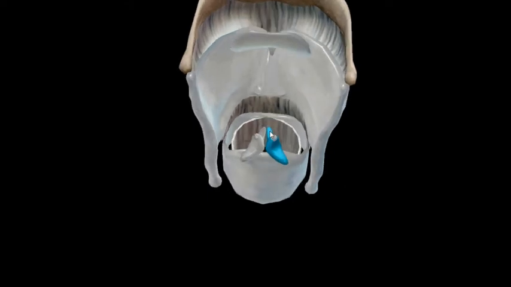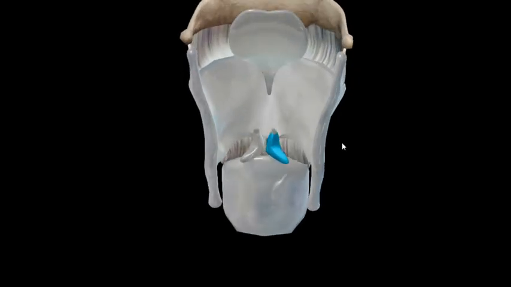The anterior process is called the vocal process because it provides attachment for the vocalis muscle, which acts on the true vocal cord. It is considered the relaxer of the true vocal cord. Finishing talking about the arytenoid cartilage, let's talk about the corniculate cartilage.